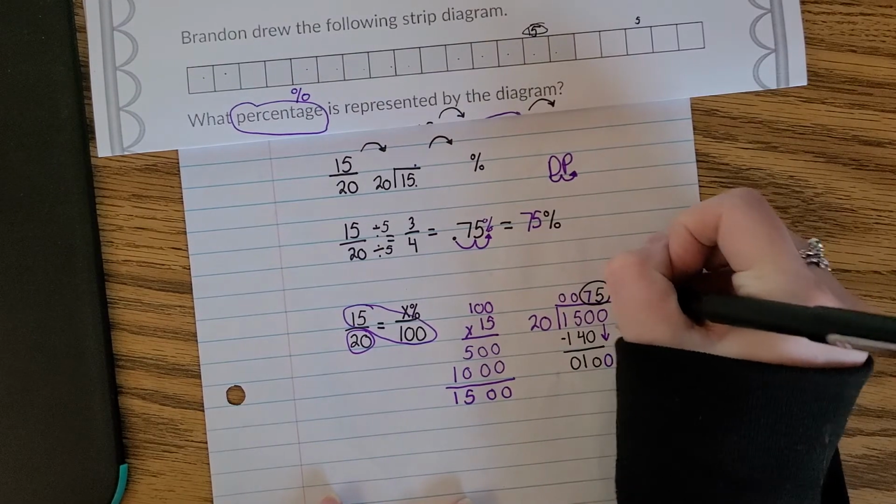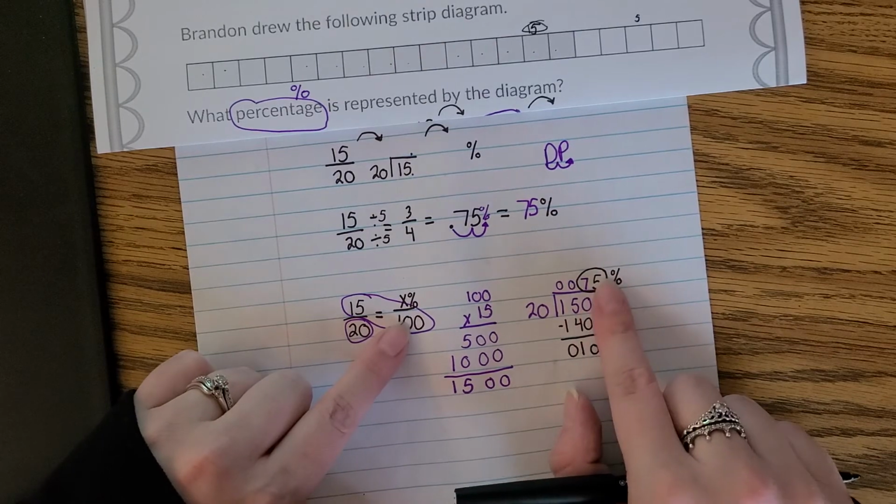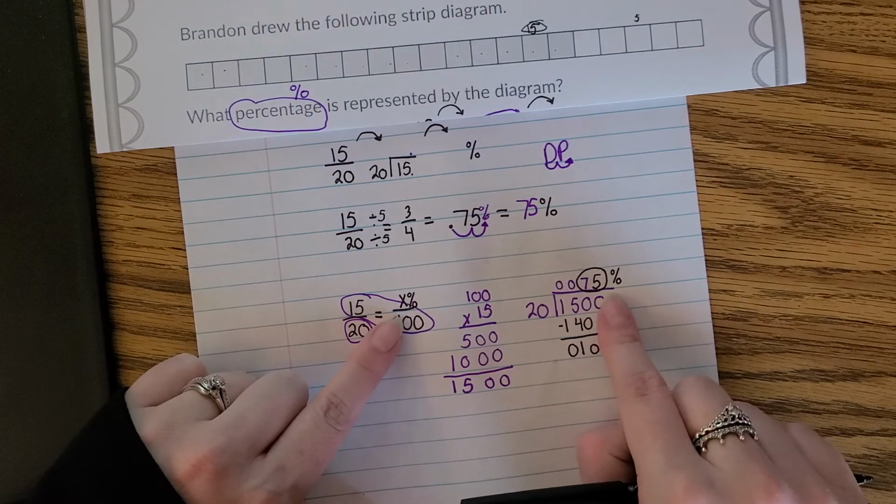Okay. No extra things done, none of that needed, okay? Because it's that number over 100 is a percent, so it is 75%, okay?